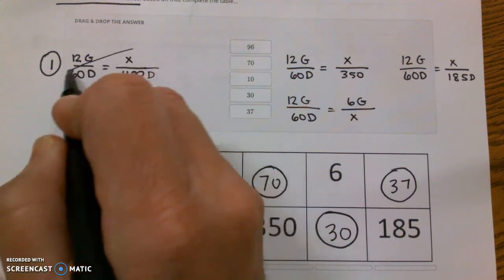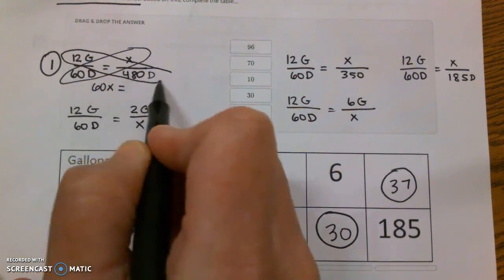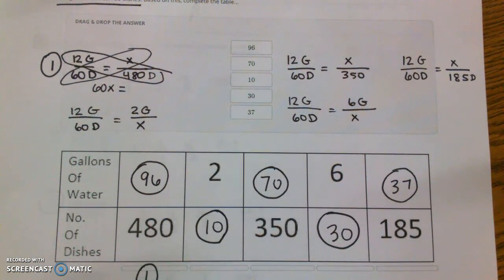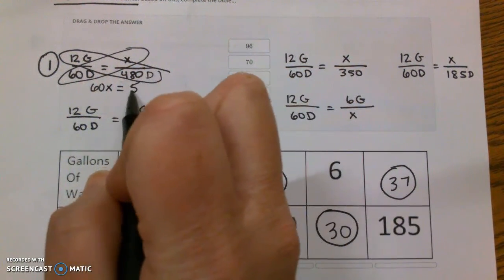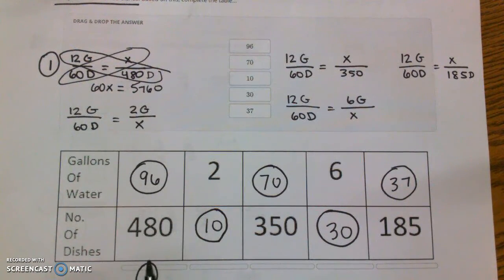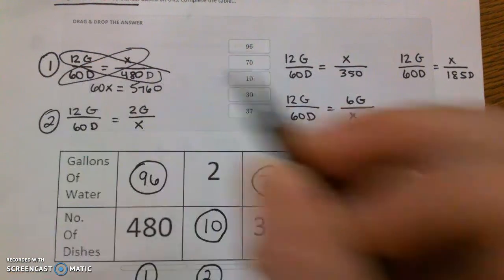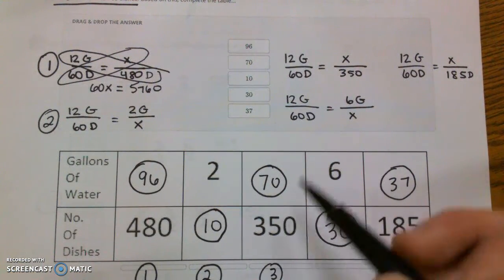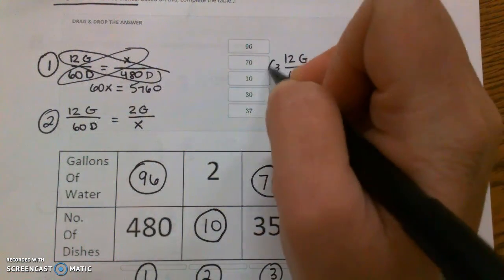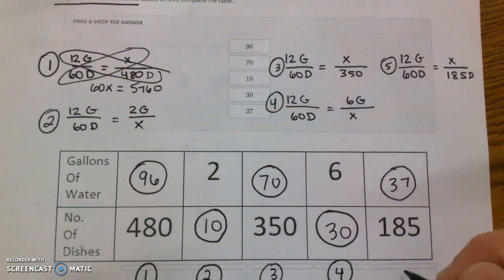So that's just setting up your proportion. 60x is equal to 480 times 12. And if I do that, I get 5,760. One step of dividing by 60 would give us 96. Okay. I'm going to do that for each of these. You can pause and look at my work if you would like to do that. This was number 3. This is number 4. And this is how you would set up number 5. And each of your answers are given there.